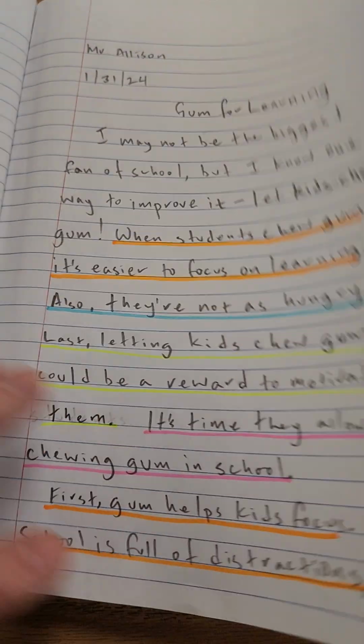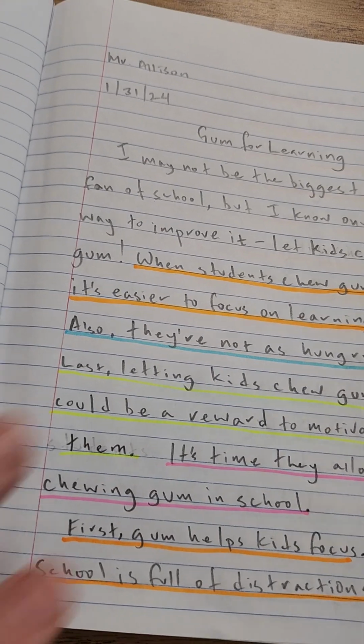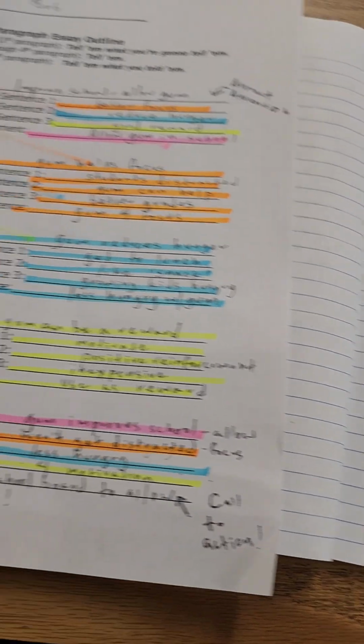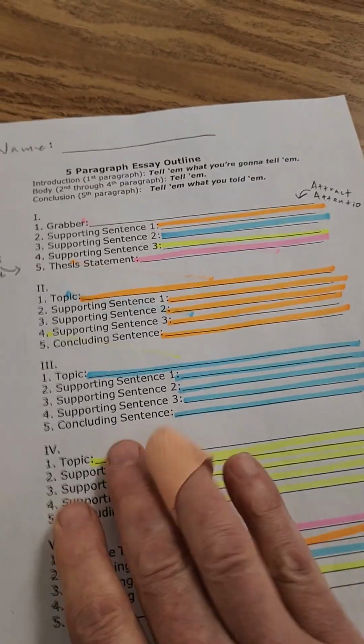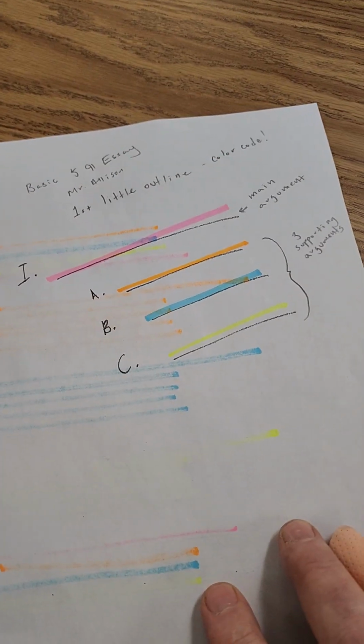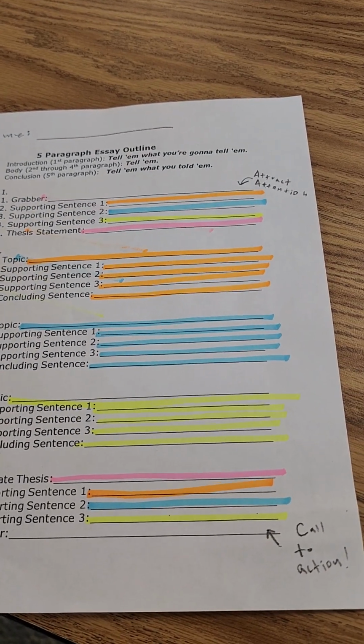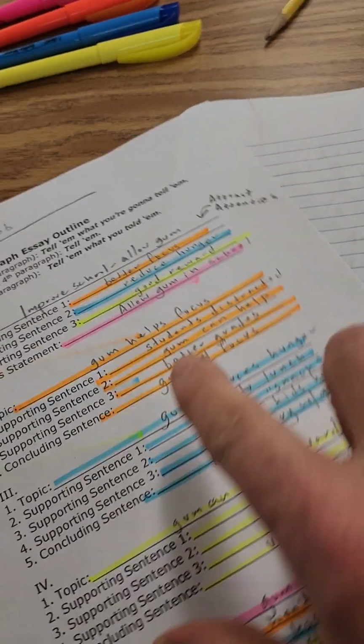Next, you can type it up if you like, but I've just got 3 steps here for Mr. Allison's simple 5-paragraph essay. First, we start with our mini outline. We color code it. Then we take those colors and we put them in the same organizational pattern on the front. Then we plug in some words on our outline. And we plug them in according to the colors on the front.